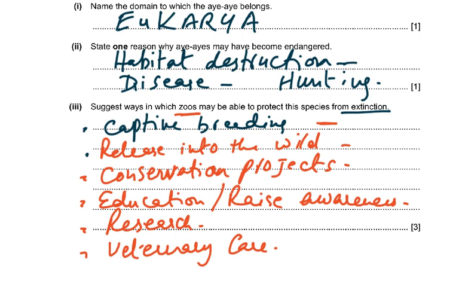Number 3, conservation projects in which people would be educated, raise awareness, and people would not cut down the trees where they were living, so their habitat was not destroyed or the food available to them was not removed. And research would go into their habits and how their population could be made to increase so that they breed and are not disturbed.